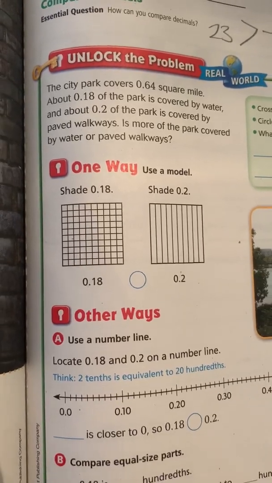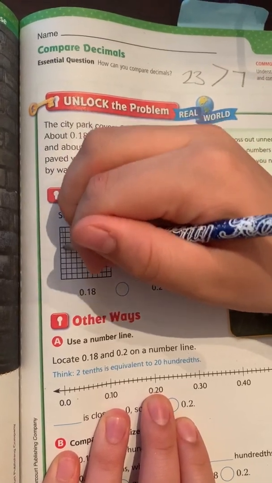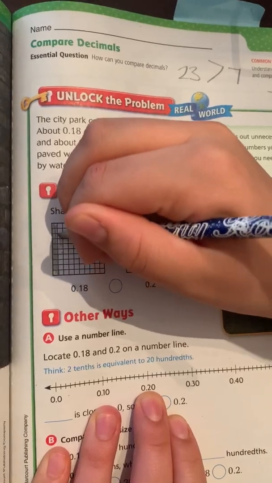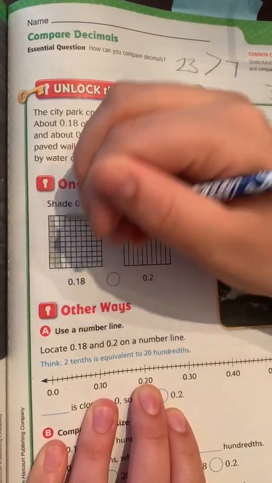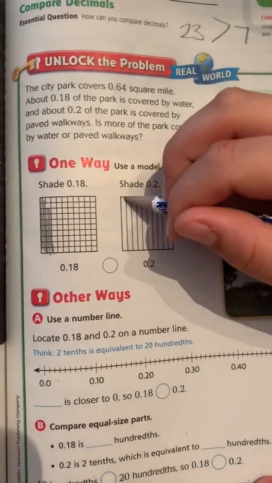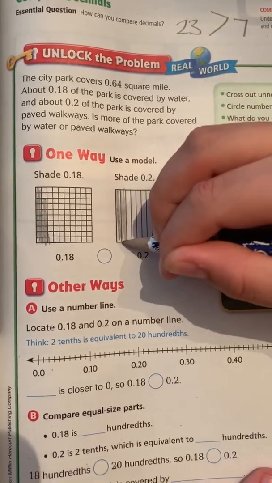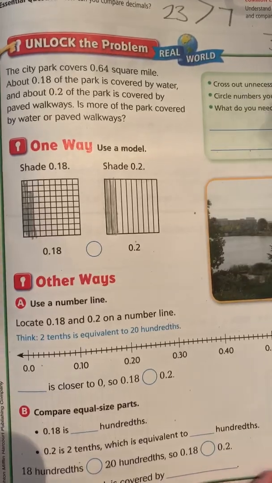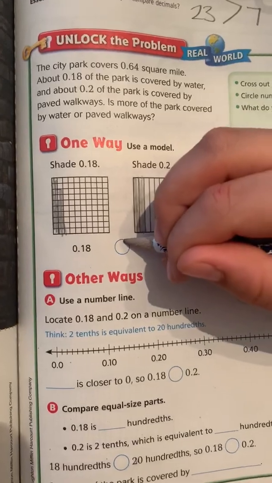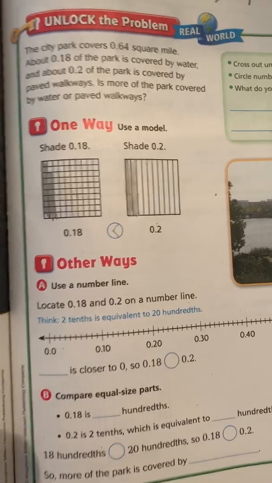So Craig is going to shade 18 out of the 100 little squares there. So he shaded 18 hundredths, and then he's going to shade 2/10 of the next one, because there's just 2/10 there, not hundredths. Okay, and they're close, but in which one did you shade more? Go ahead and 2/10. Yep, so go ahead and make the symbol there, and that reads 18 hundredths is less than 2/10.